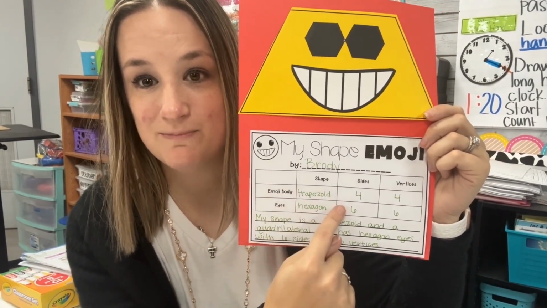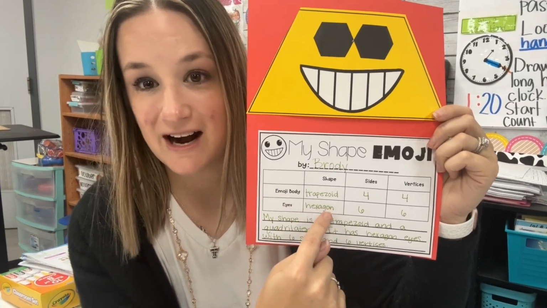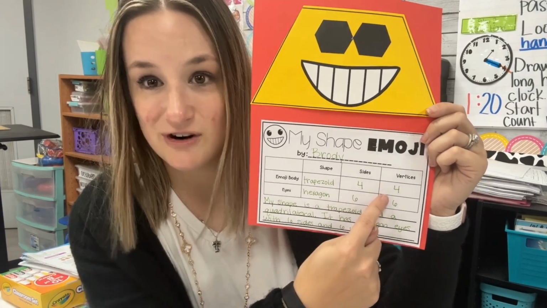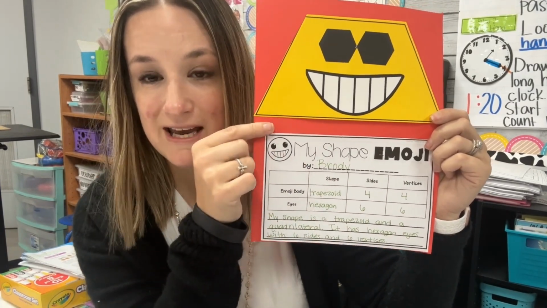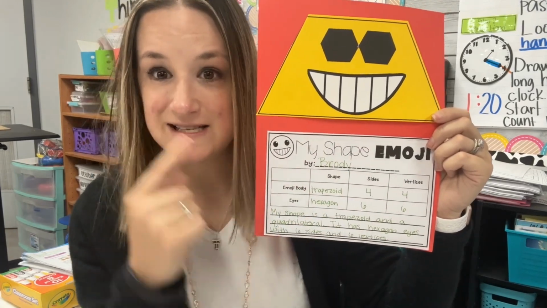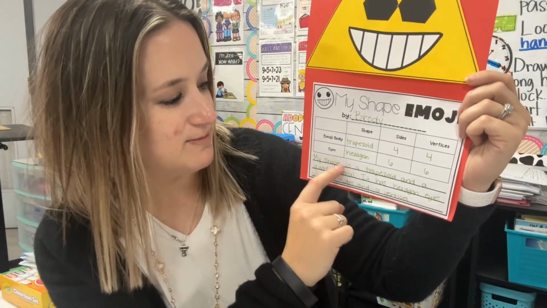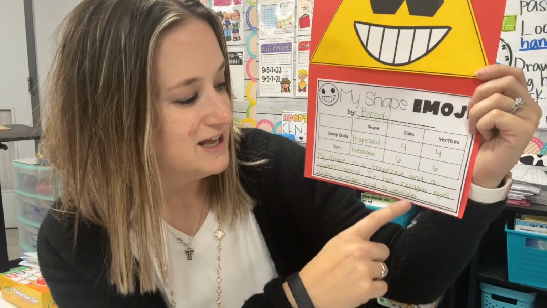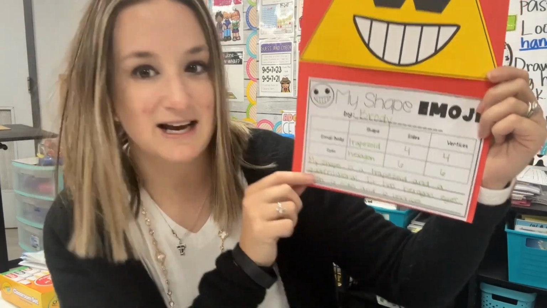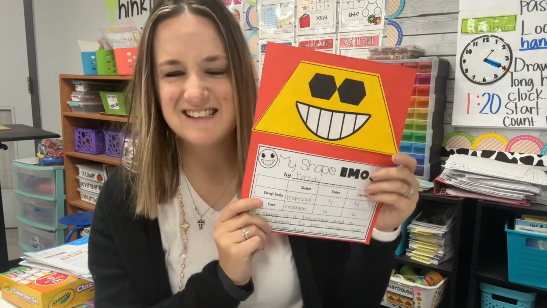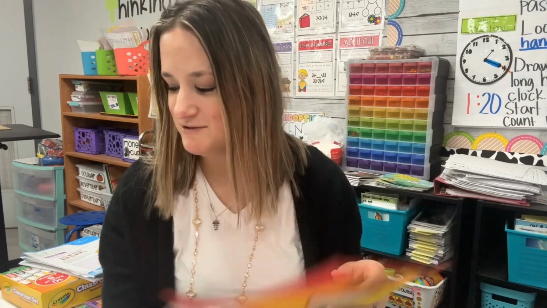They had to write the name of their emoji body and the shape name of their eyes, and they had to identify the number of sides and vertices that their shape body and the eyes had. Then they had to put it in sentence form. So this one says, my shape is a trapezoid and a quadrilateral. It has hexagon eyes with 6 sides and 6 vertices. Love it. I just think they're so cute. I love a good math craft.